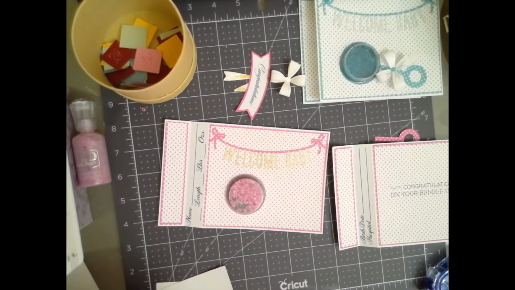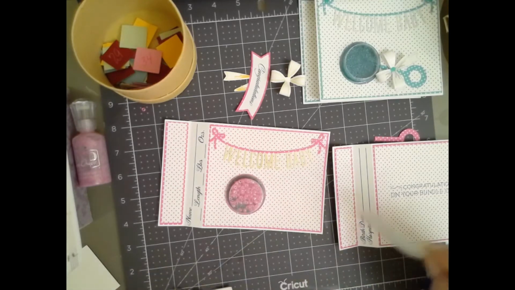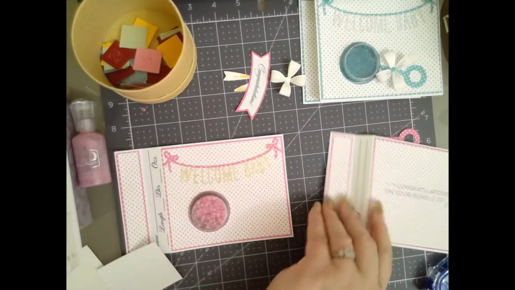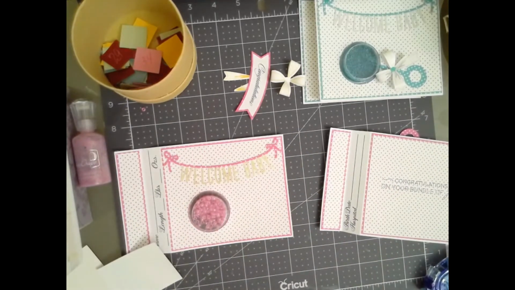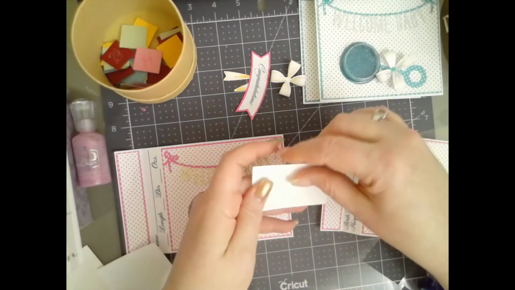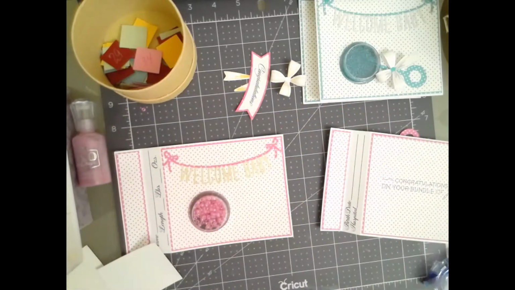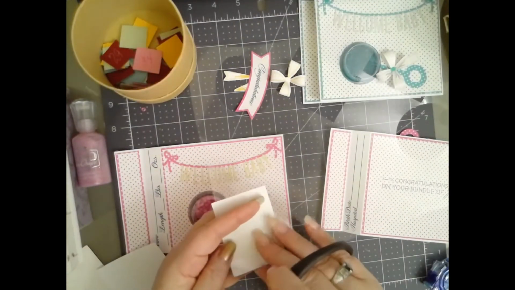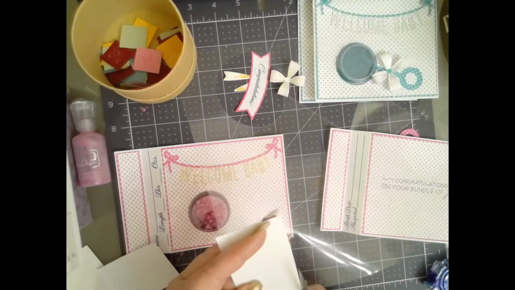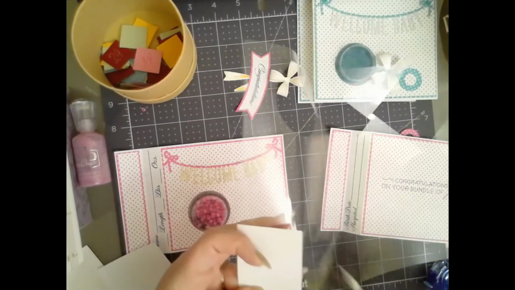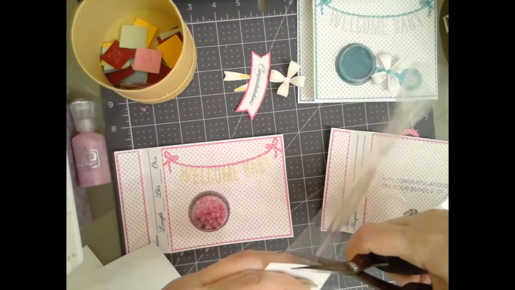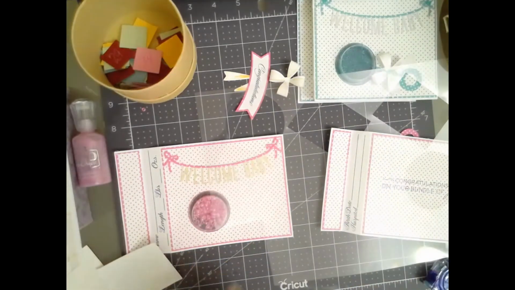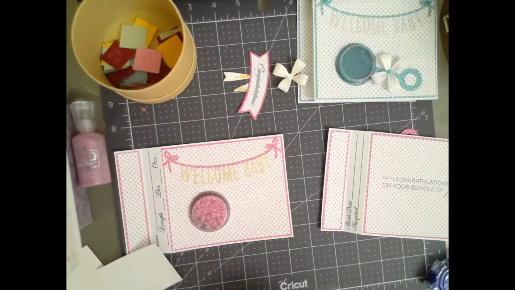So now, since I cannot see it on my table, and it's possible that I dropped it as well, I'm just going to cut another one. I could use my trimmer for this. I really need the one that I lost.